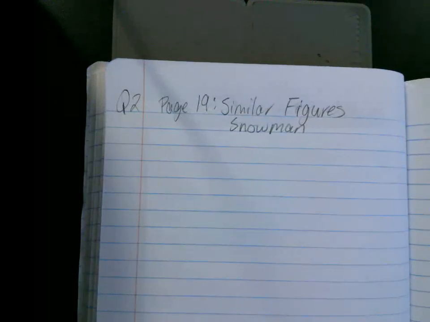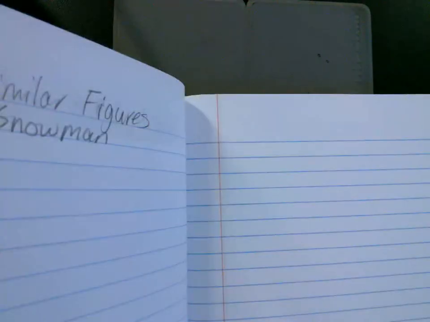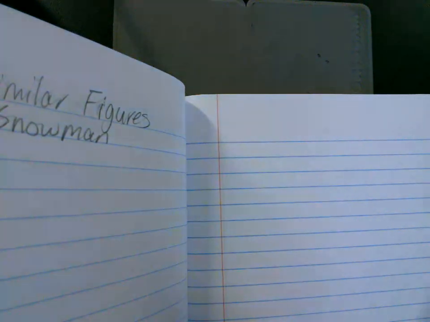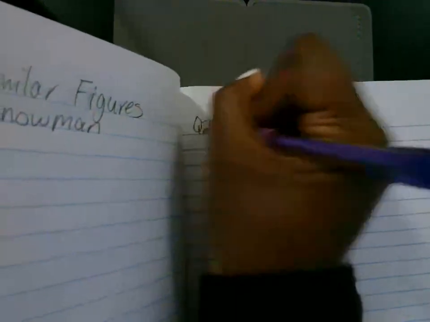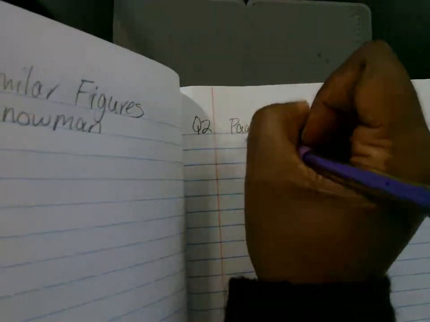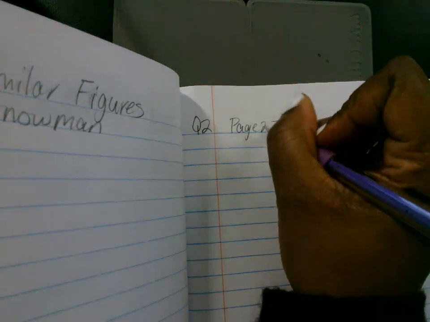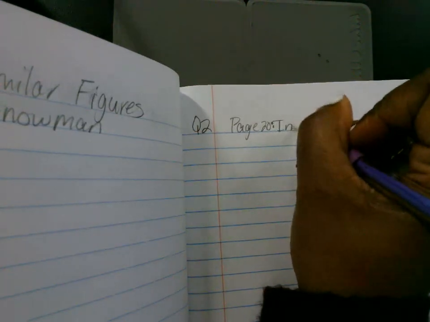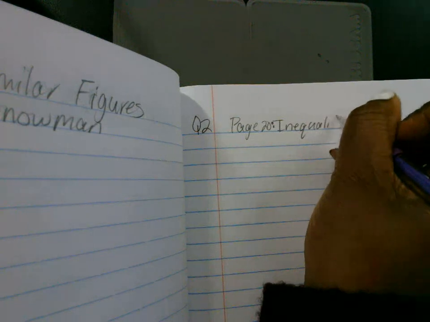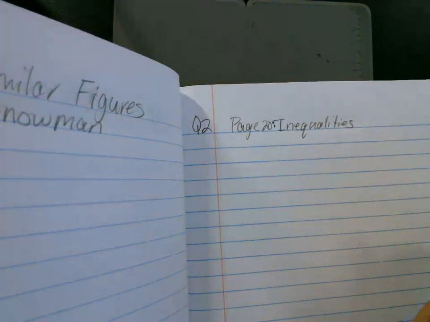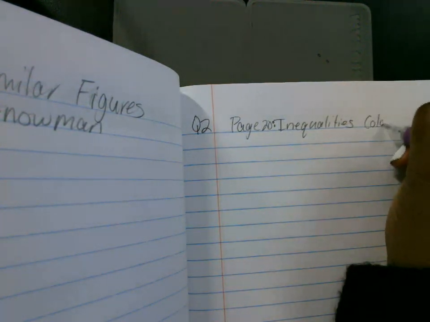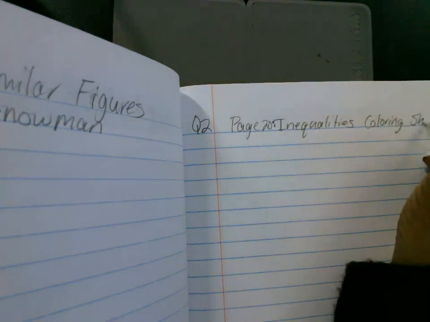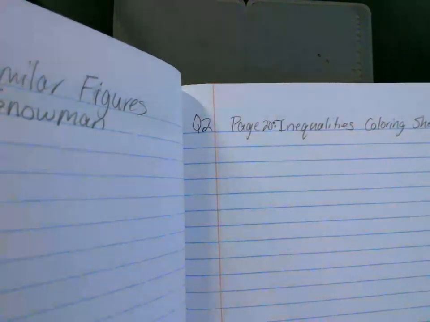All right, and pause for the calls there. I forgot the name of the coloring sheet. Inequalities. Can you hold it up so I can see it? I forgot the name. Okay. We're just going to say inequalities coloring sheet because it doesn't really necessarily have a name. So we've got page 20. Inequalities coloring sheet. Okay, so paste that there.